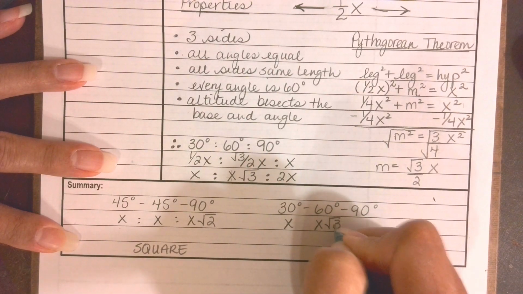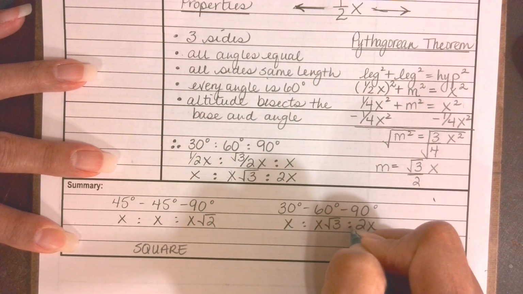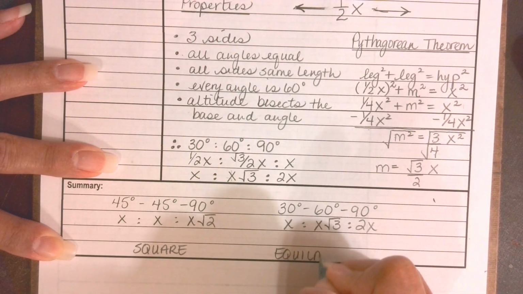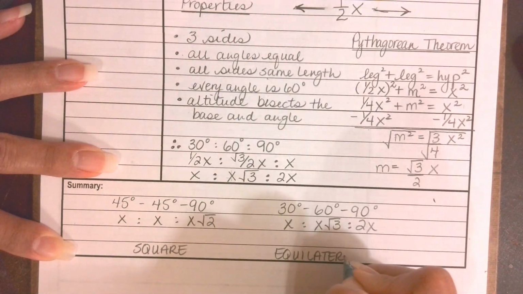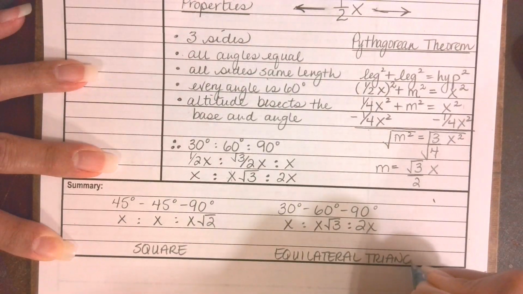You will attribute it to working with your equilateral triangle, okay? And again, have that image of you working out this hands-on activity, okay?